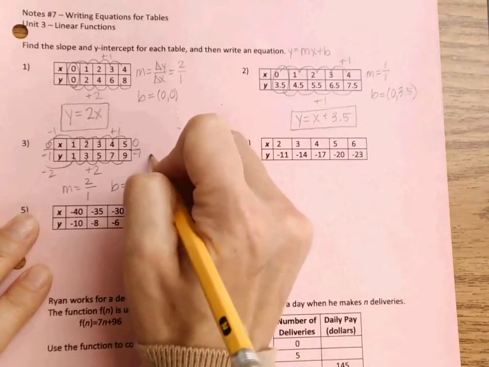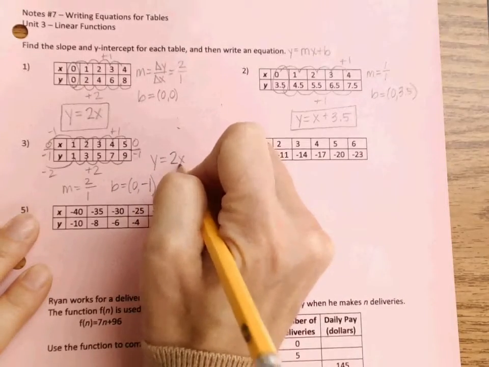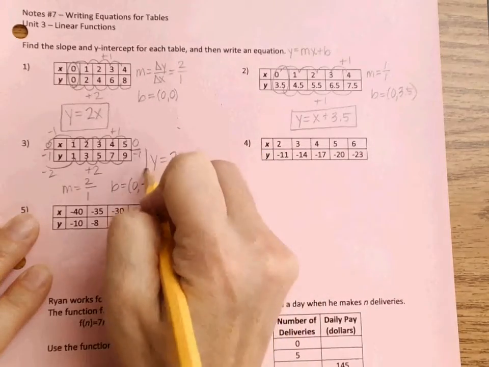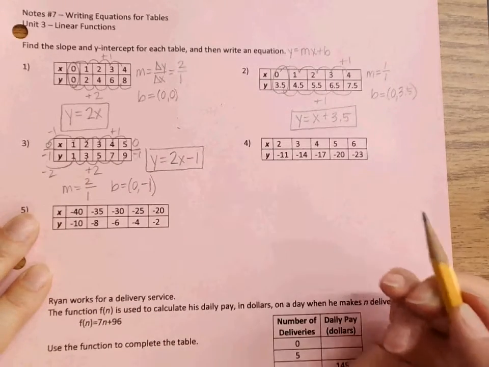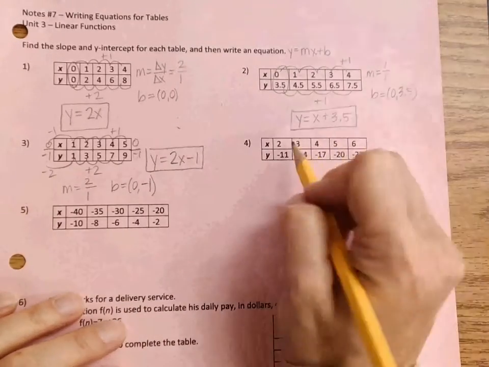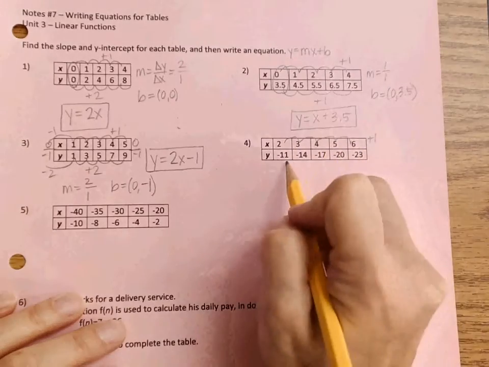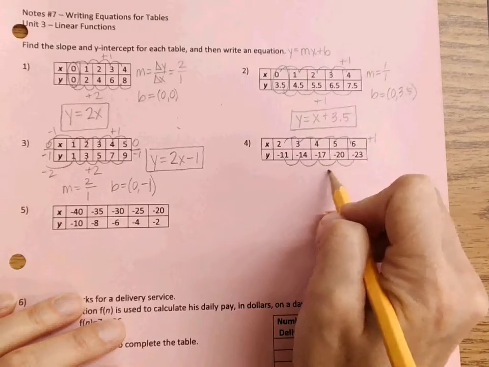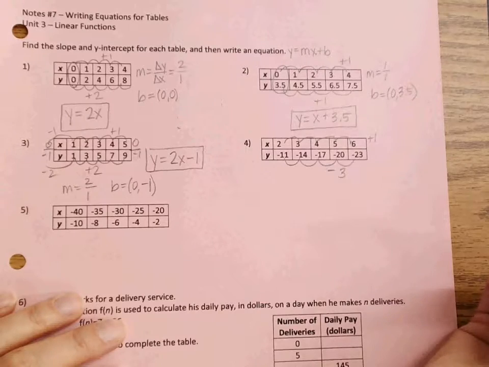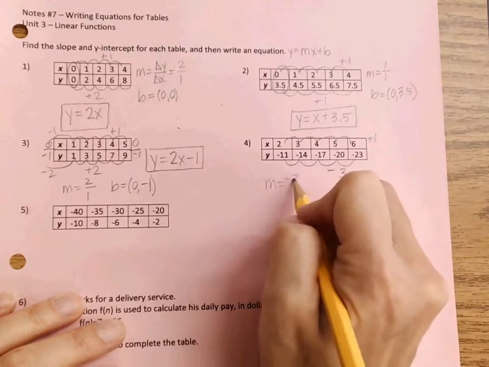And so the equation for this table, we'll write again as simplified as possible: y equals 2x minus 1. That's table 3. Now table 4. For table 4, x values increase by 1, and y values all seem to decrease by 3 this time. So I can write down that my slope is negative 3 over 1.